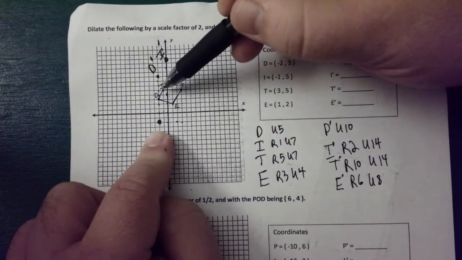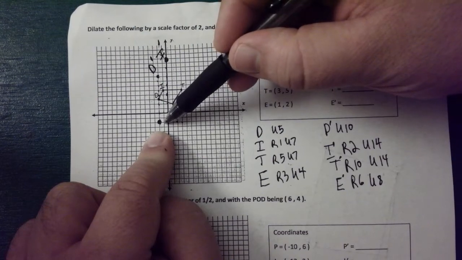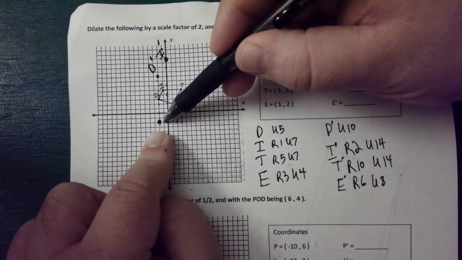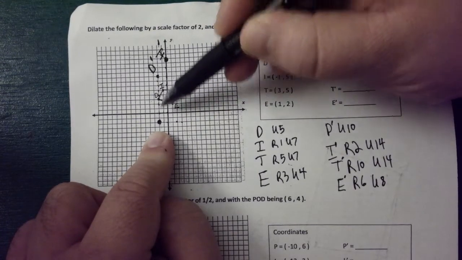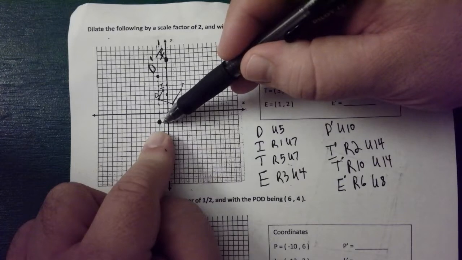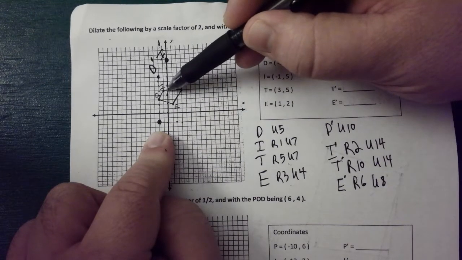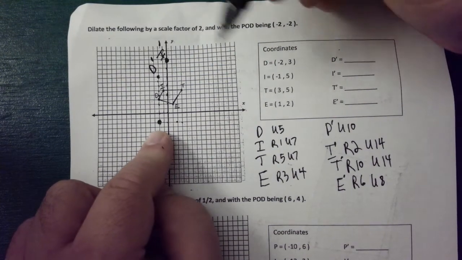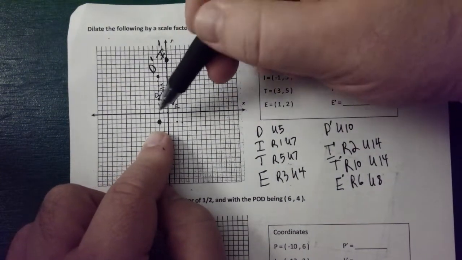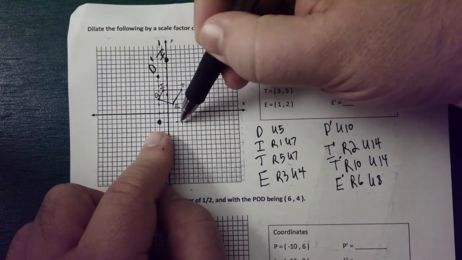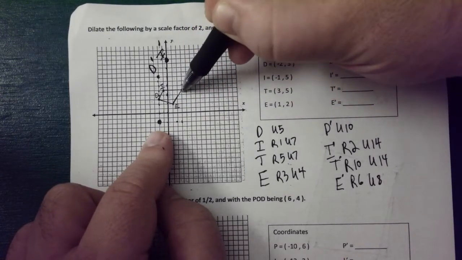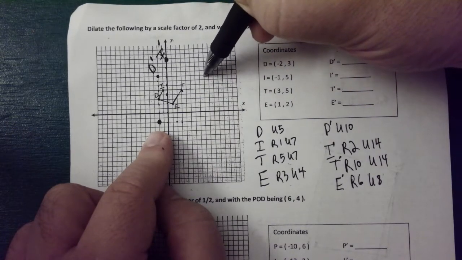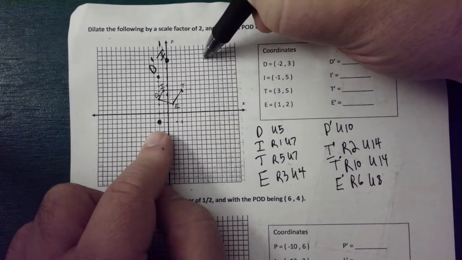To get to I, you went to the right 1 and up 7. So if I did that twice, I'd be at I prime. Over 1 to the right, up 7, over 1 to the right, up 7. It works. So either way you want to do it. For example, for T prime, to get to T, I go 5 to the right and 7 up. So if I go 5 more to the right and 7 up, that's where T prime is going to go.